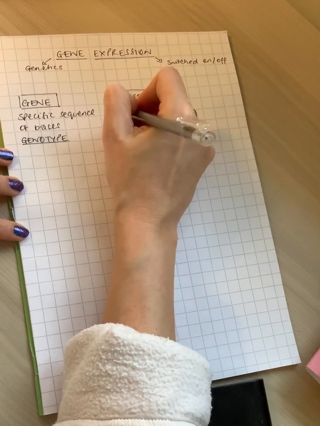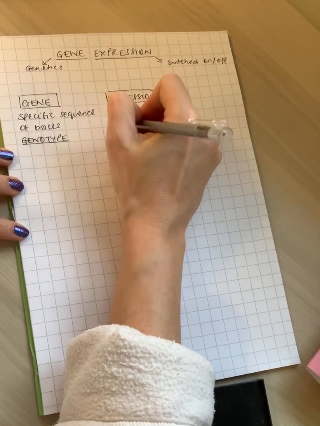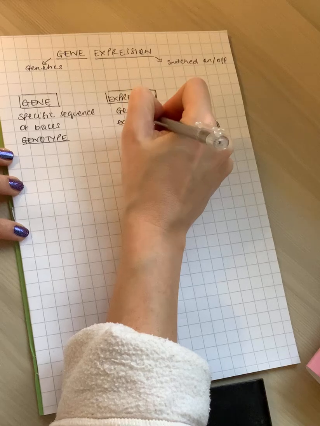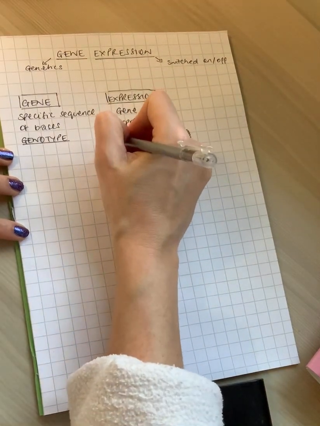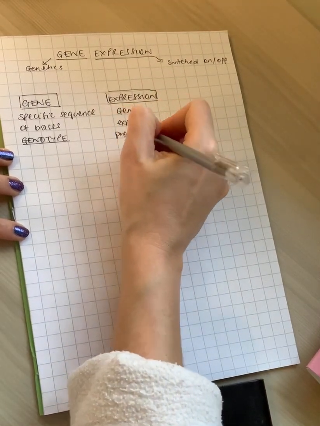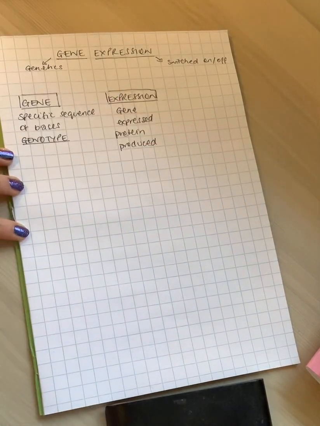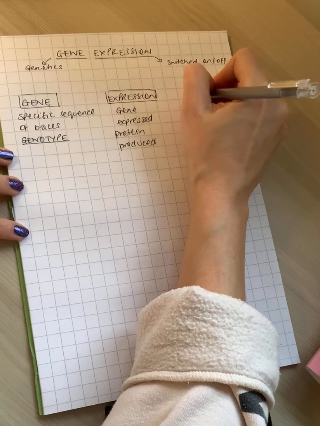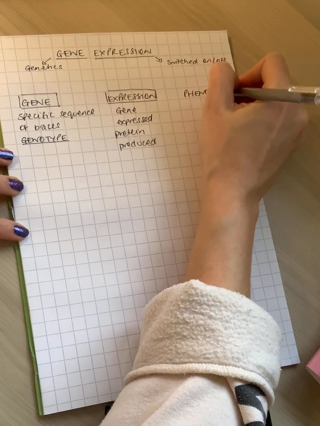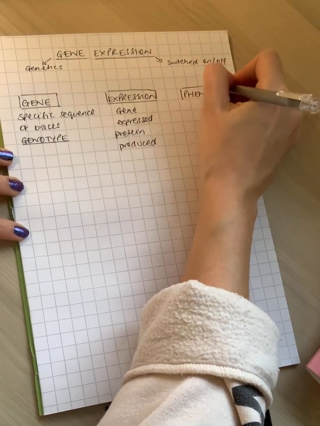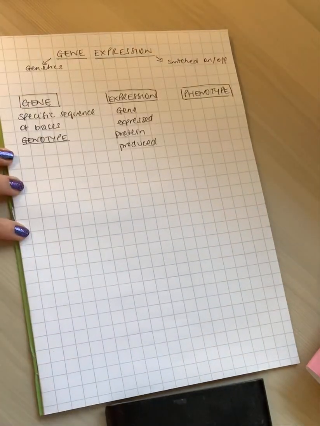So when we talk about expression, the gene being expressed is going to lead to the protein being produced, and then finally the phenotype.